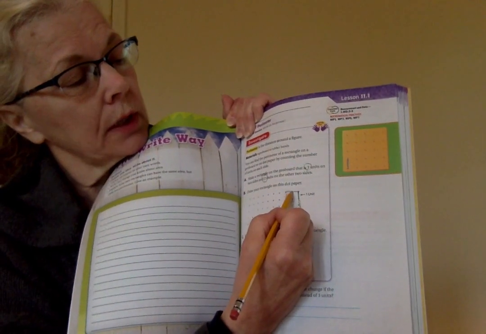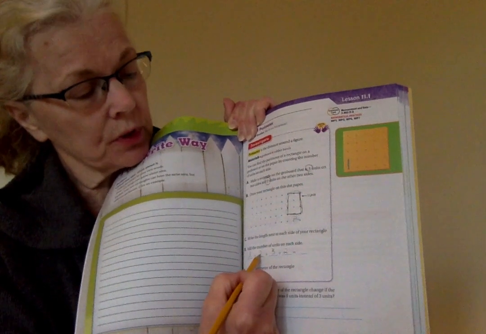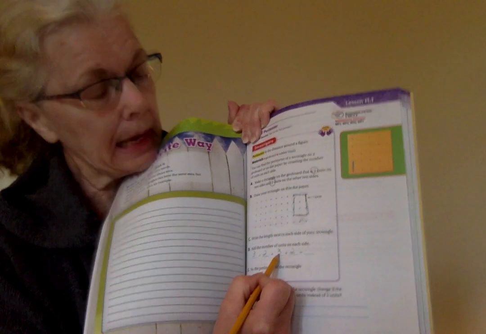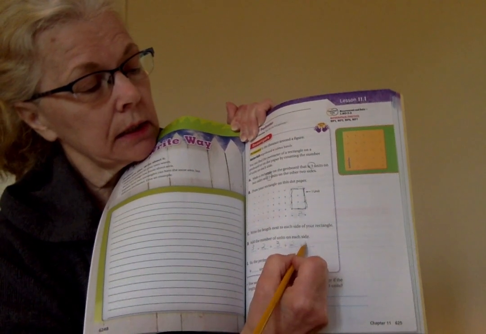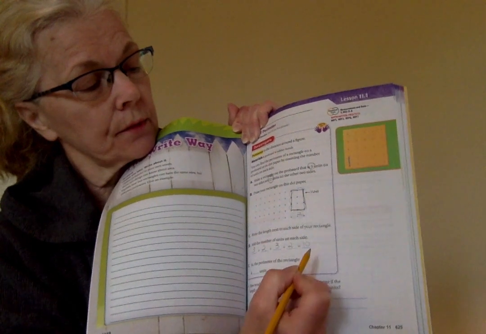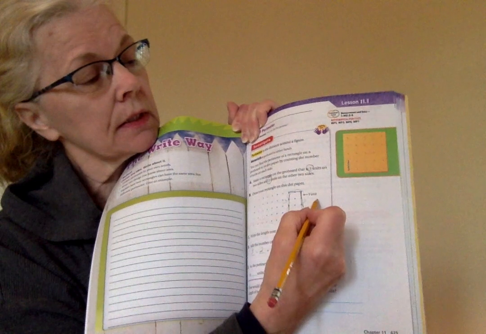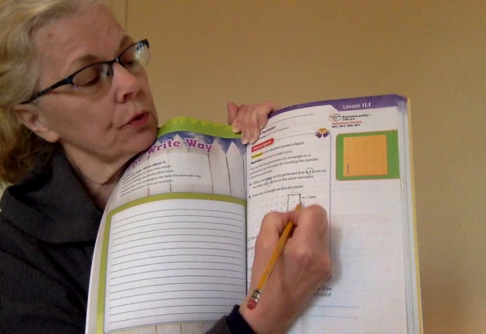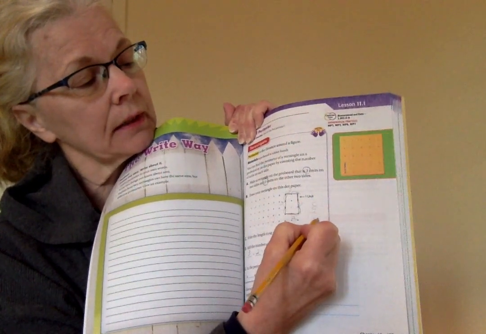Plus 2 more. 3 plus 2 is 5. 5 plus 3 more is 8, 9, 10. Just like we said. Now we could take 3 plus 3 is 6. 2 plus 2 is 4. And we'd get the same thing, 10.